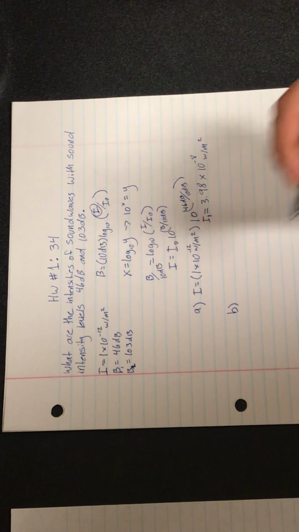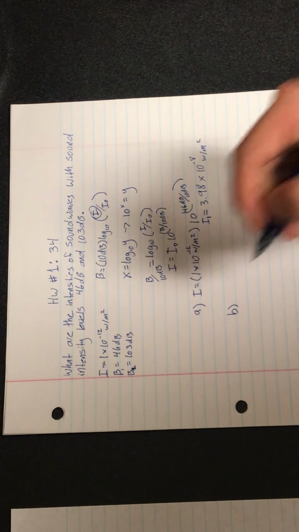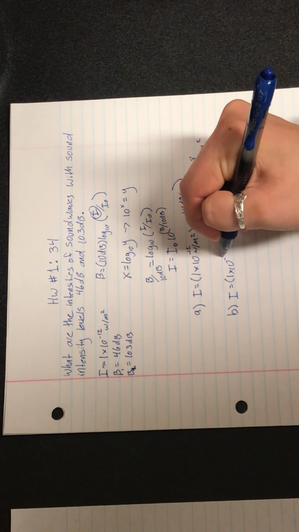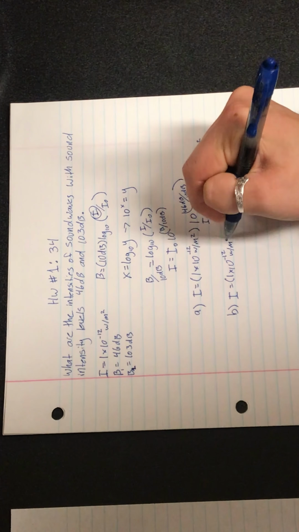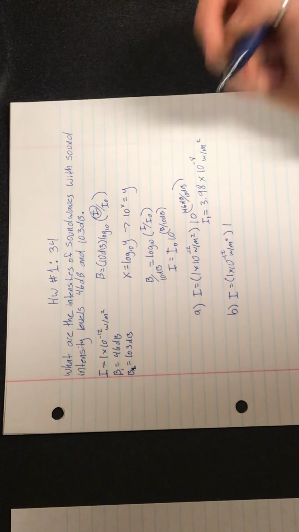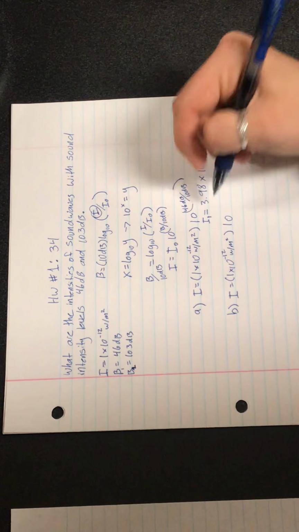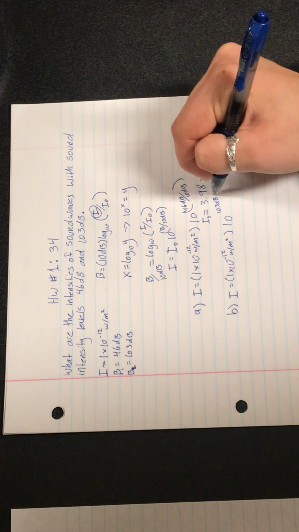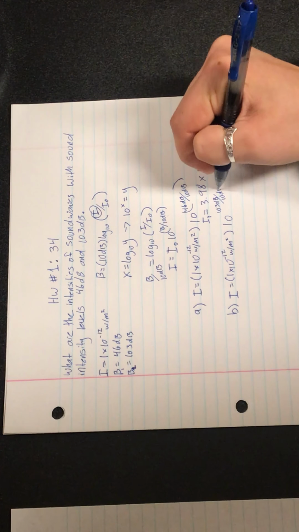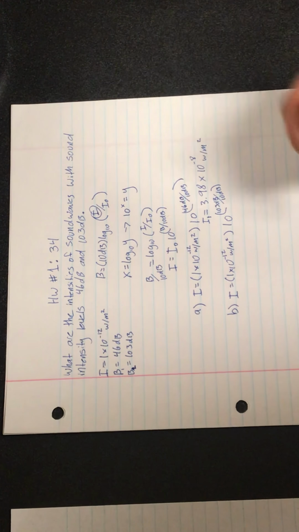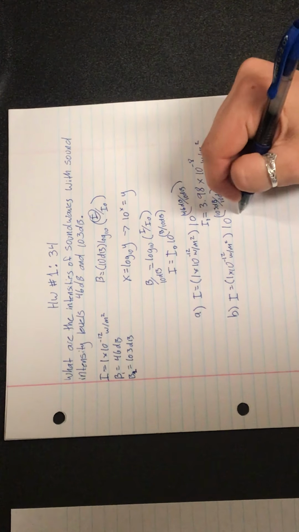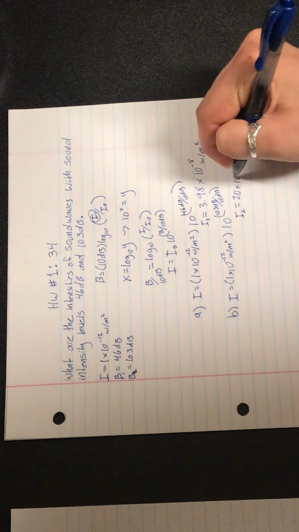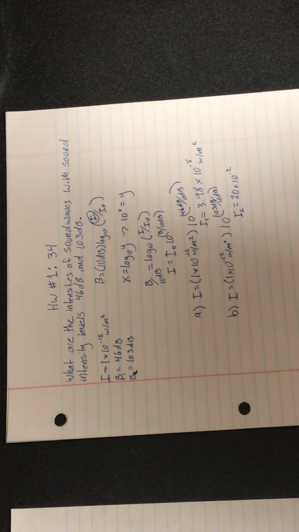And for part B, we are solving for 103 decibels. So same equation, I is equal to 1 times 10 to negative 12 watts per meter squared times 10 to the 103 decibels over 10 decibels. And so plugging that into the calculator, we once again for I2 get about 20 times 10 to the negative 2. So it's pretty straightforward.